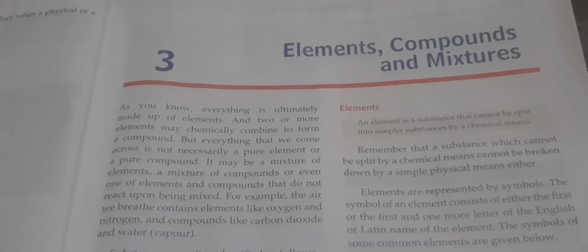As we know, there are a large number of things around us and a lot of elements we learned in earlier chapters. Two or more elements may chemically combine, and we know ultimately everything is made up of elements. Things present all around us are either pure elements, or pure compounds, or they may be in the form of mixtures. Then there may be mixtures of compounds. Different types of things are there around us.